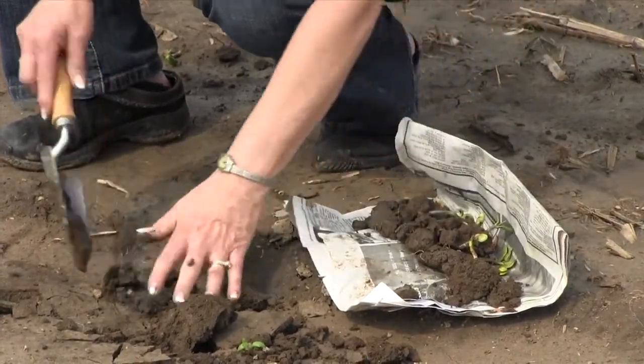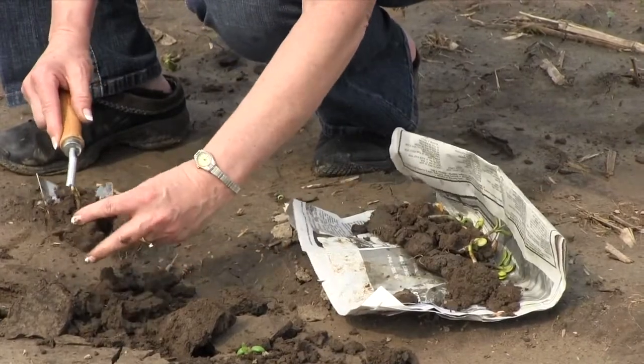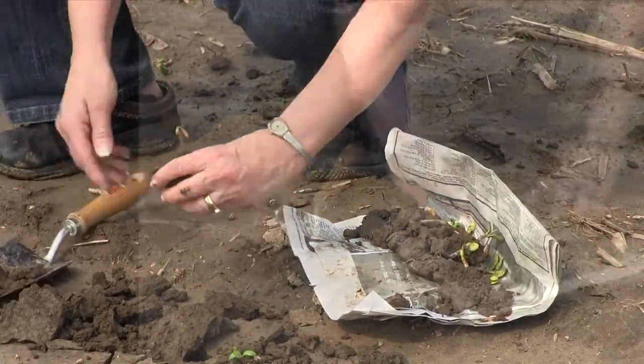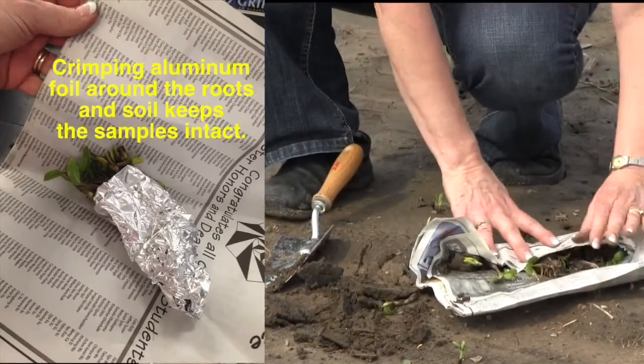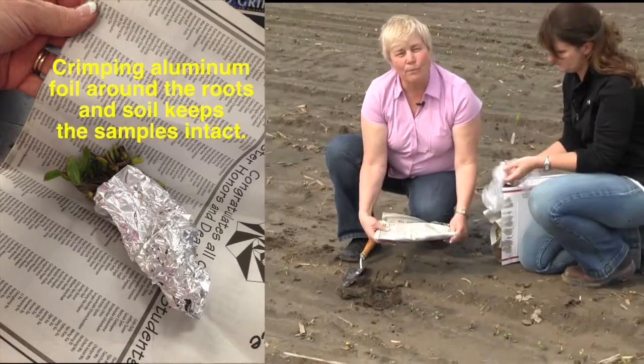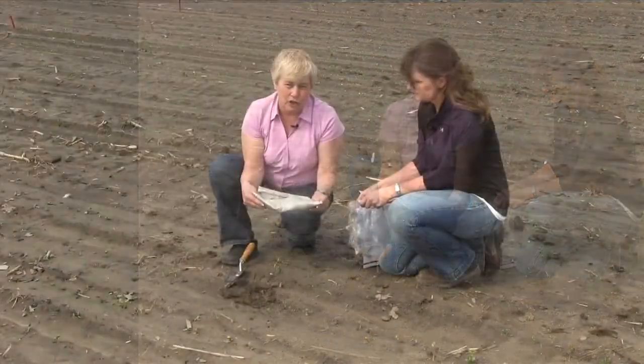So you can see here we're taking samples that are poorly emerging as well as samples that are emerging well. And then you will wrap the newspaper around the soybeans. Don't add any moisture to the soybeans because that will cause them to rot during shipment.